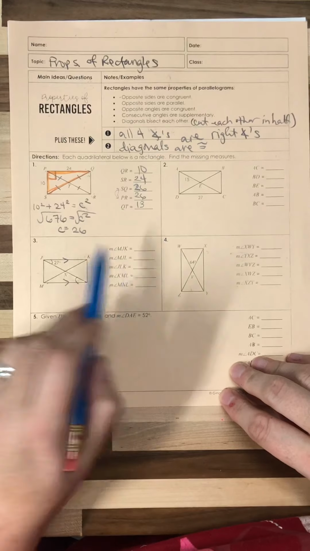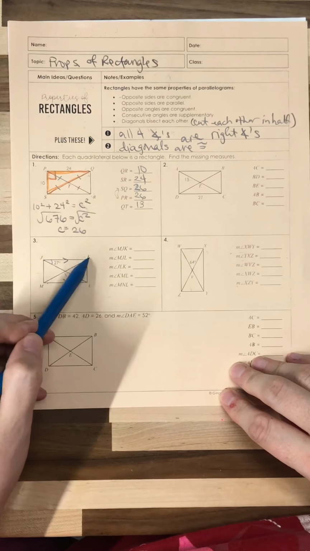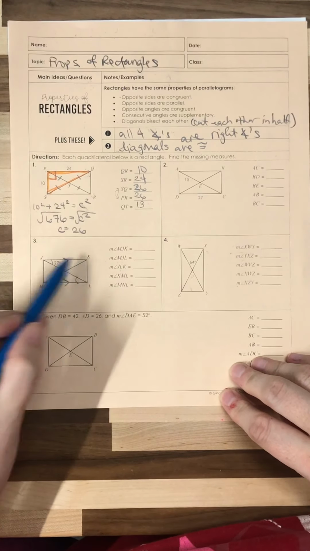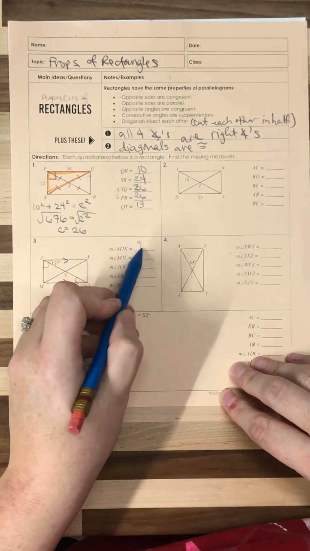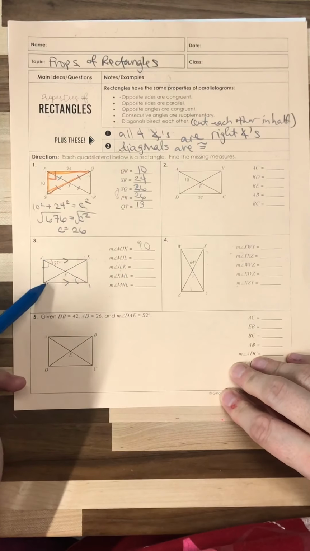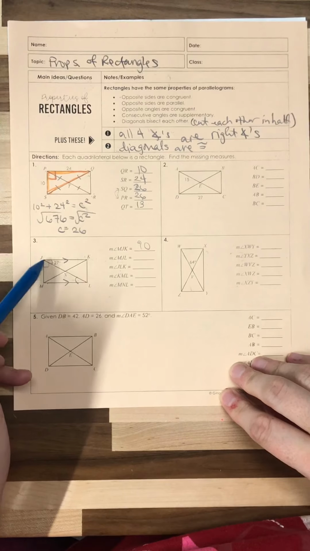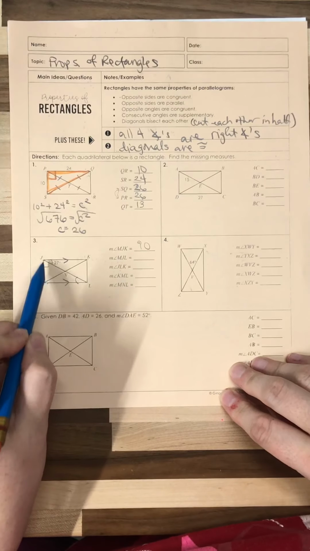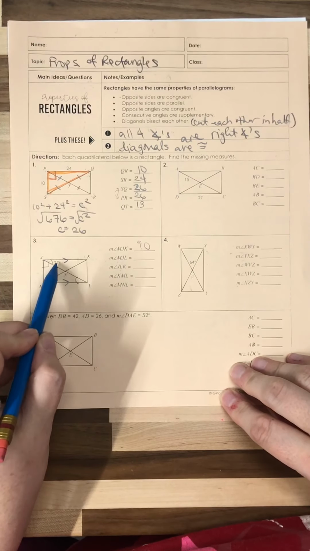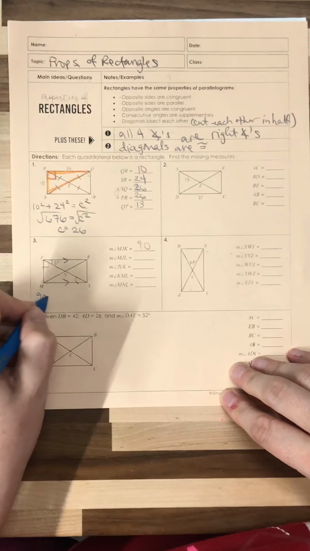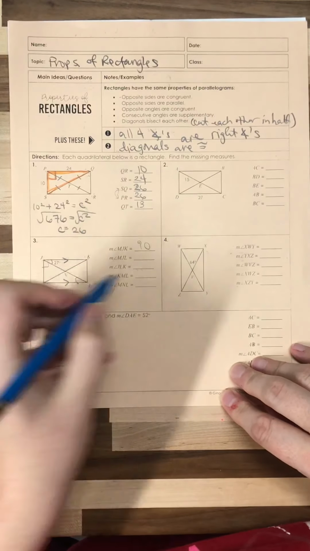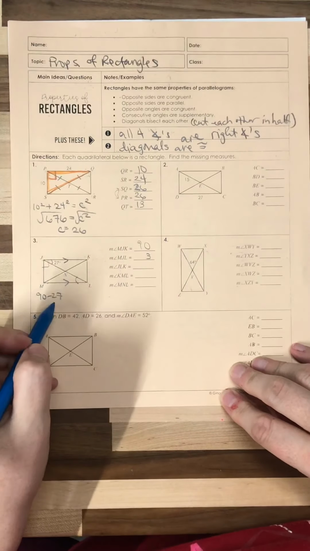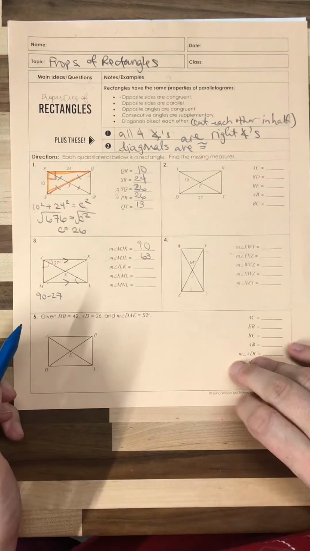Okay, MJK. So MJK, guess what? MJK is a right angle, so that's 90 degrees. MJL, well, guess what? If this piece is 27, but the whole angle for MJK is 90, we just do 90 minus 27. Well, 90 minus 27 is 63, okay?